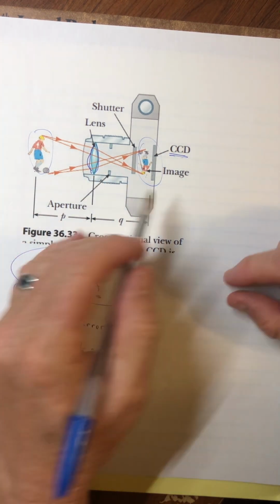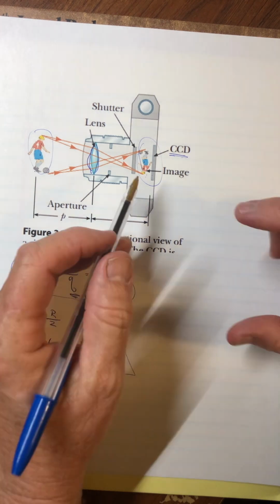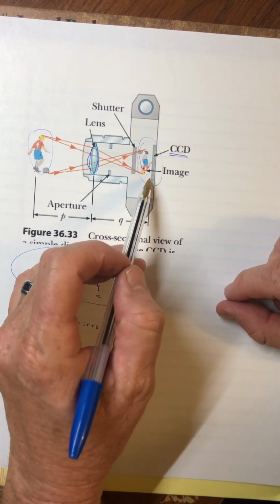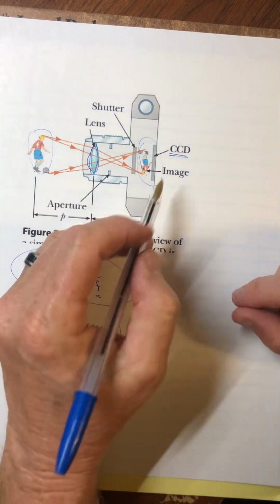And that doesn't really matter inside of the camera. If it was old-fashioned film, then you would just have your film upside down. And then if you go to look at it, you just turn it over.